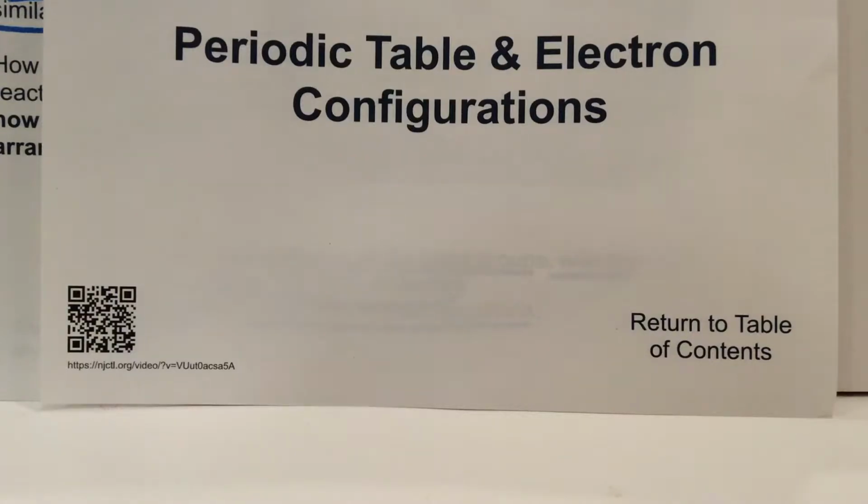Today we're going to be looking at the periodic table and electron configurations. So what do we know about what can be displayed in the periodic table? That's what we're going to be talking about today.